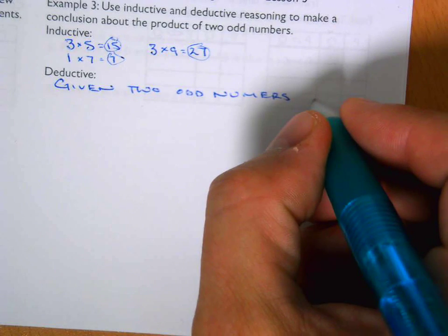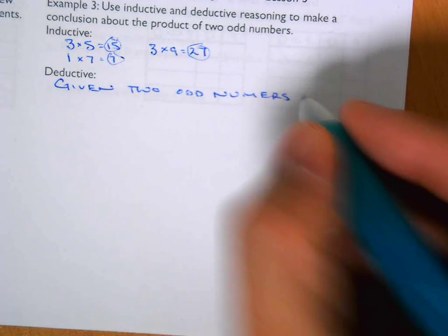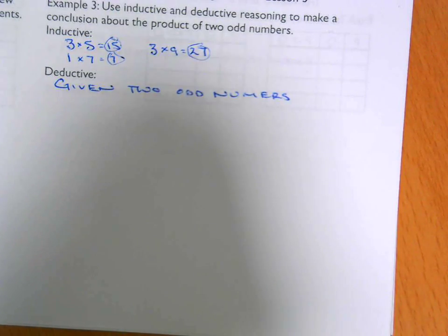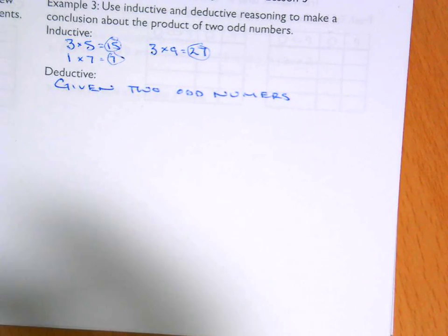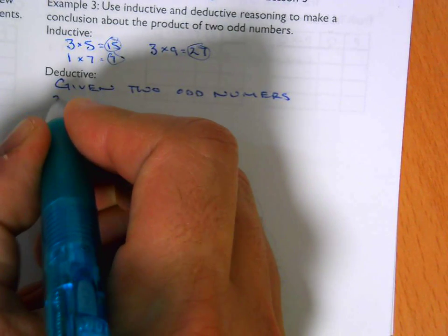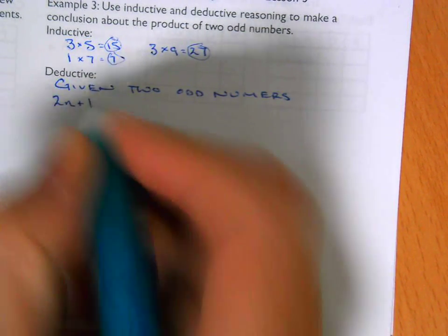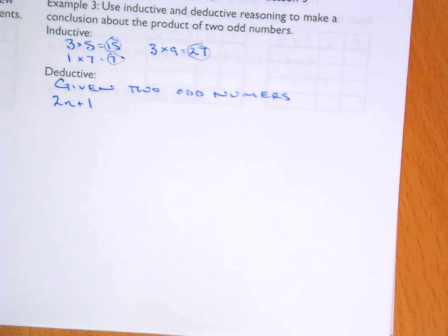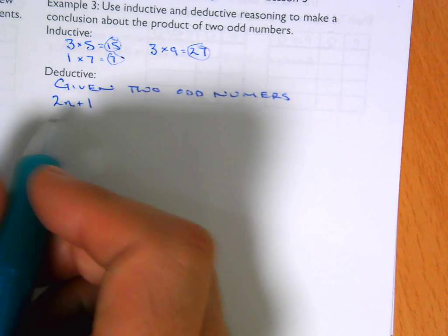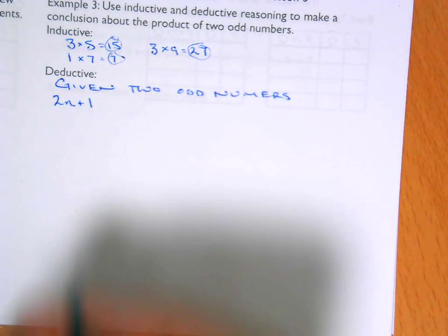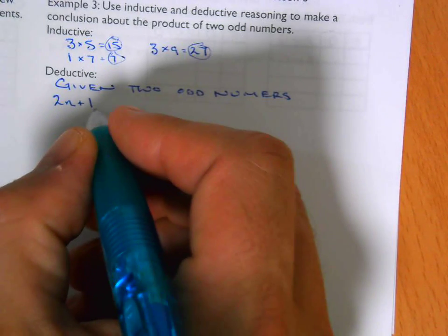Given two odd numbers, I can't just write a regular integer or a regular letter for these odd numbers because those could stand for anything. So we're going to say 2n plus 1. No matter what integer I plug in for n, that will always come out to be an odd number. Multiply it by 2, that'll make it even. Add 1 to an even number, it's going to be odd.